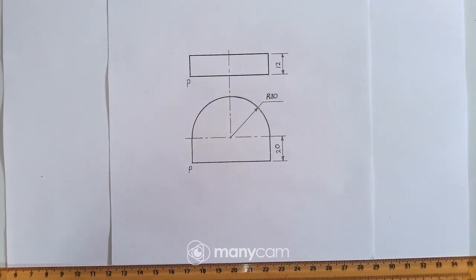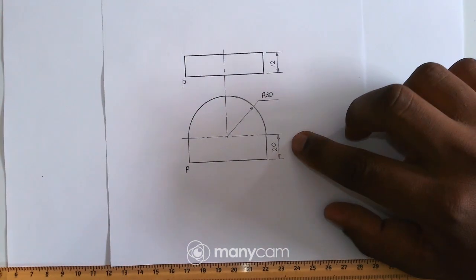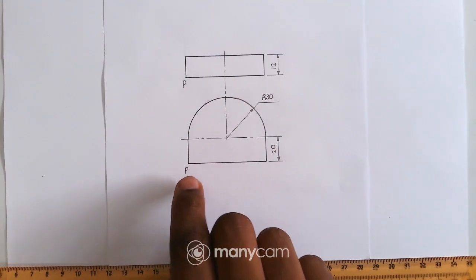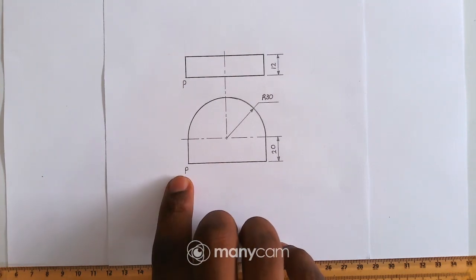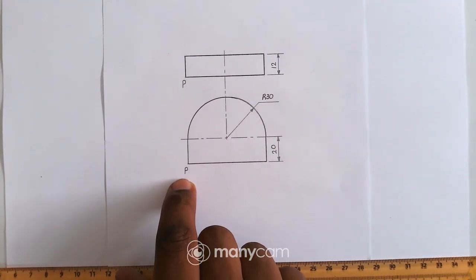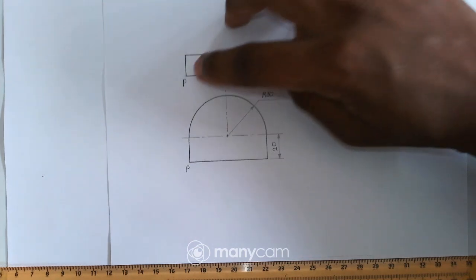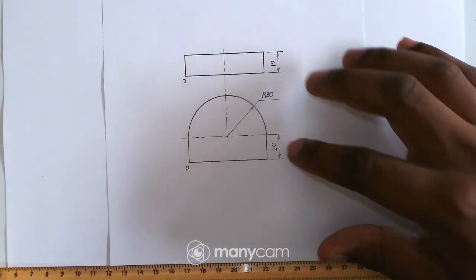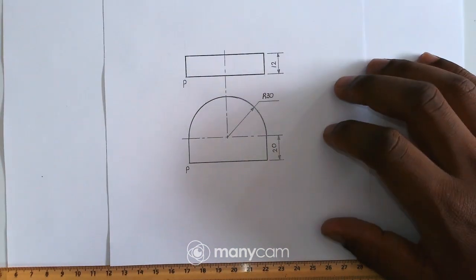Good day. In this video, I will be explaining and showing you how to construct an isometric arc using the isometric circle construction. As you can see on the screen, we are given the orthographic views. This is the top, this is the front, and we are also given the position of point P. From the front view, point P is there, and from the top view, point P is right there. We're also given the dimensions.